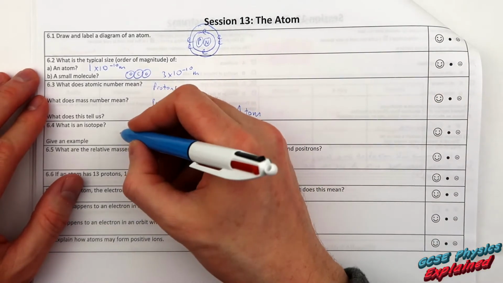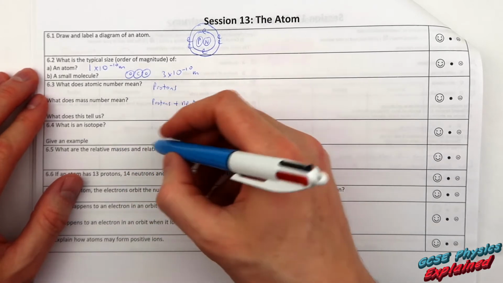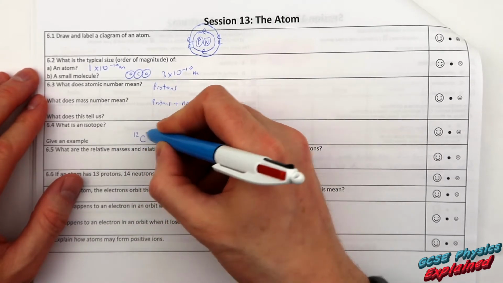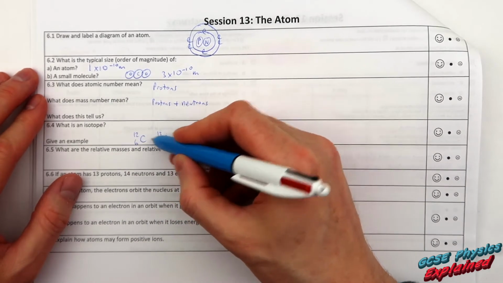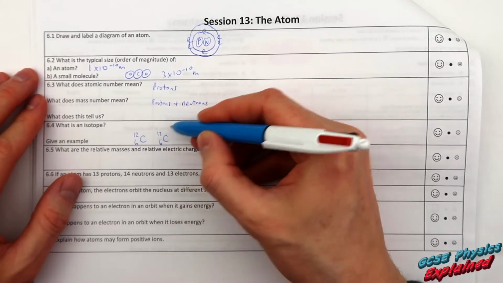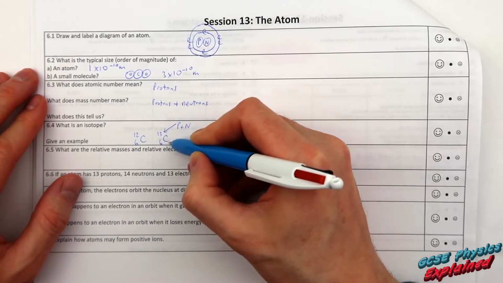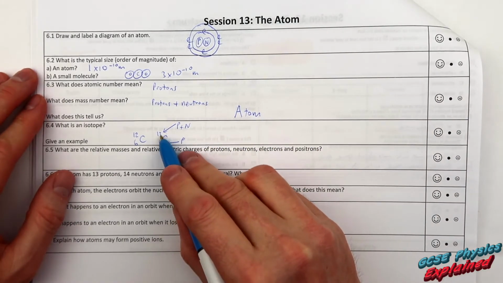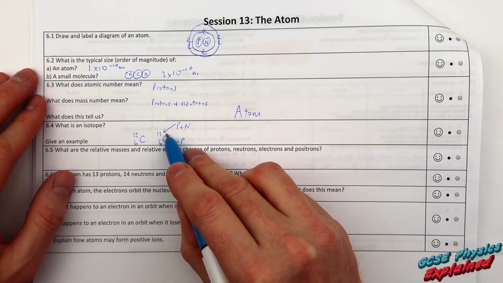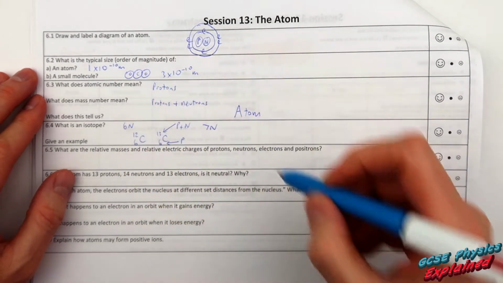What is an isotope? It's something with the same number of protons but a different number of neutrons. Give an example. You can have carbon 12 or you can have carbon 13. Remember, the top number is the number of protons plus neutrons added together. The bottom number is just the number of protons. So if you take the bottom number away from the top number, that tells you how many neutrons there are. For example, there's 7 neutrons here, whereas in this one there's only 6 neutrons.